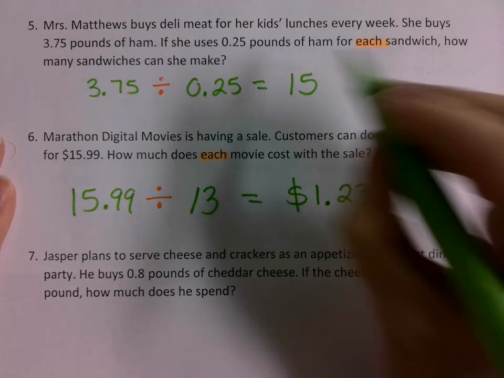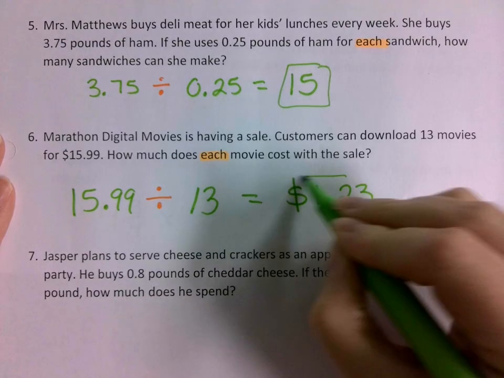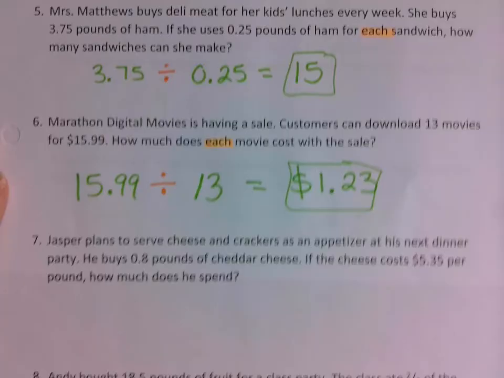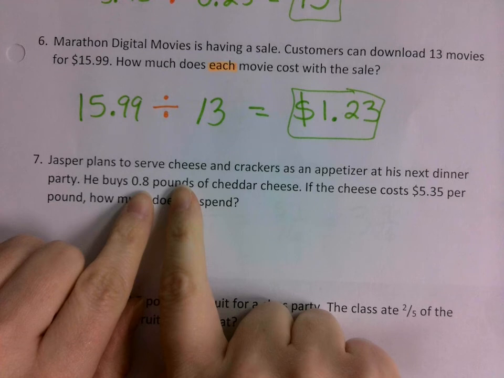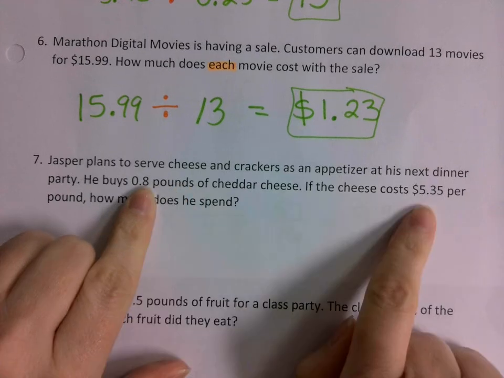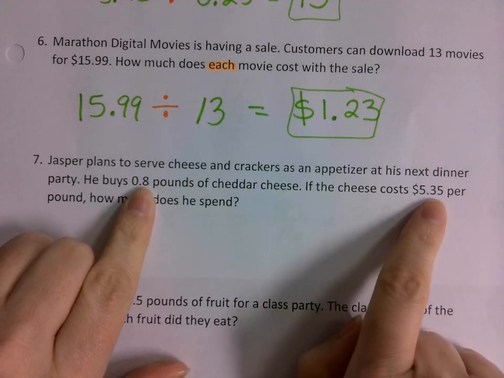Jasper plans to serve cheese and crackers as an appetizer at his next dinner party. He buys 0.8 pounds of cheddar cheese. The cheese costs $5.35 per pound. So how much is he going to spend? This is how much he is buying. This is what the cost is per pound. How much is he going to purchase? Or how much is it going to cost him? What are we going to do?